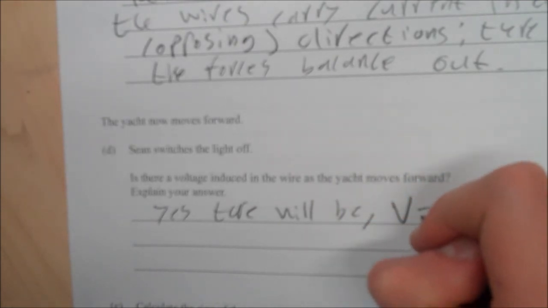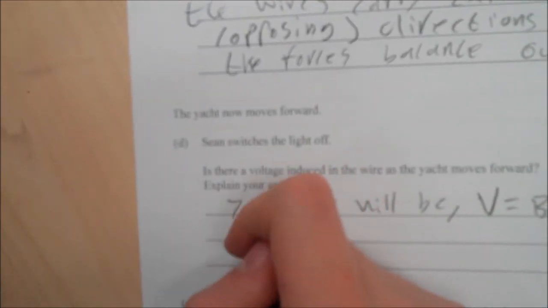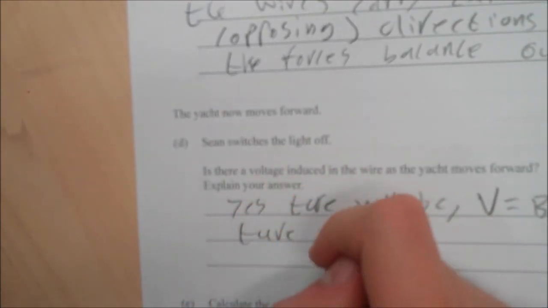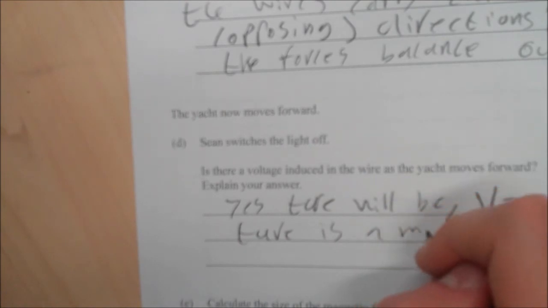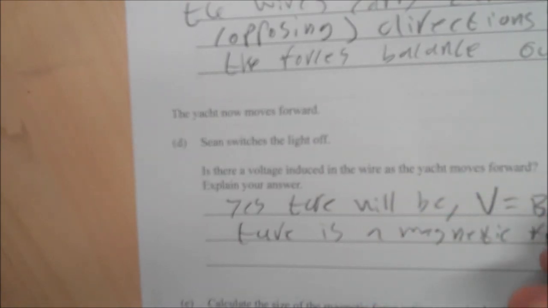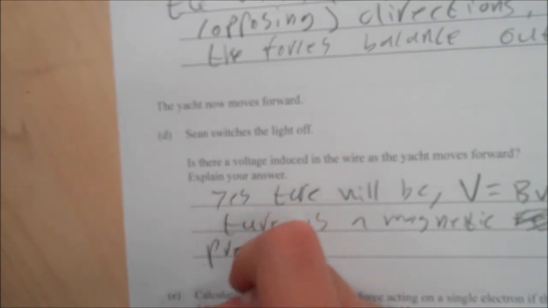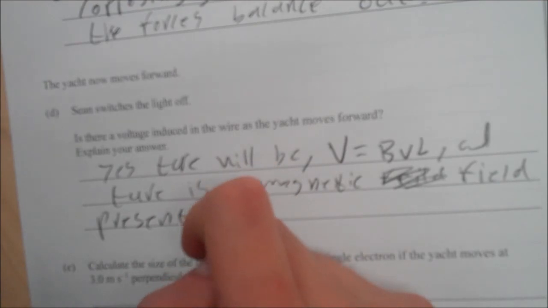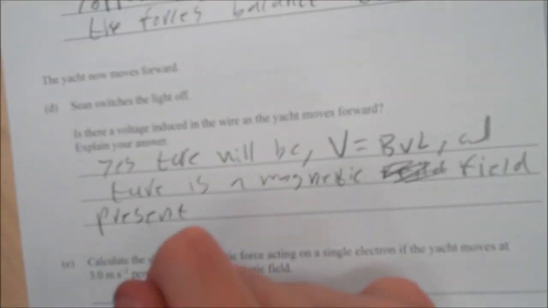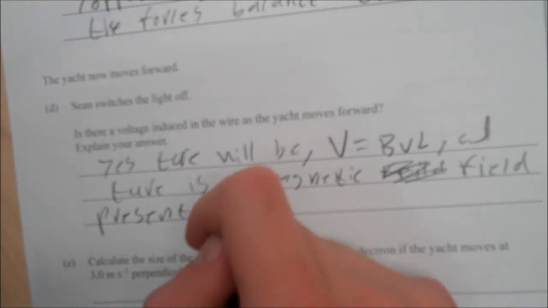We can say V is equal to BVL, and there is a magnetic field present, which the mast and the wires are moving against.